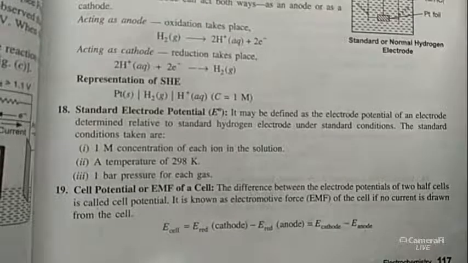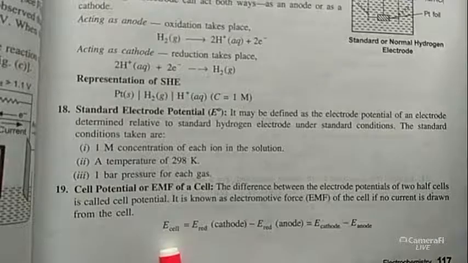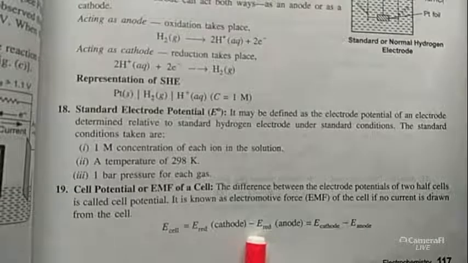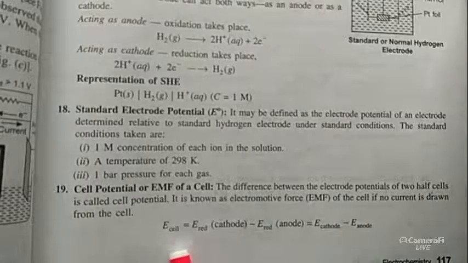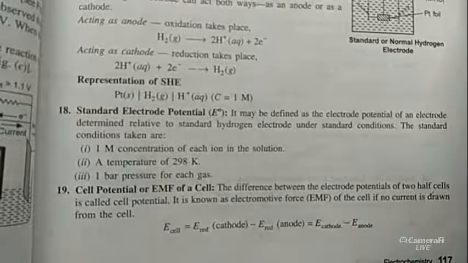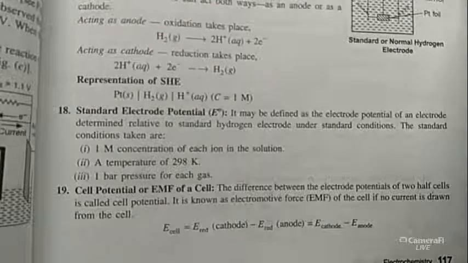Well, I think you can see this equation. E cell, that is the EMF of the cell, equals E reduction cathodic minus E reduction anodic, or E cathode minus E anode. That is, it is the difference between the electrode potential of the two half cells. We know that of the two half cells, one is the cathode and the other is the anode. So the difference between these two is called the cell potential, or the EMF of the cell.